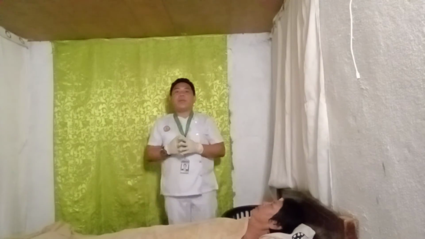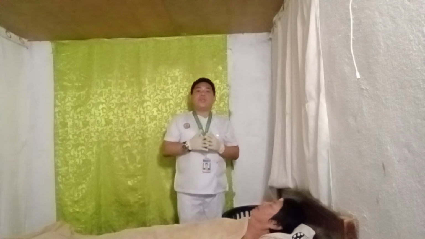Next is repeat the procedure on the client's other arm and hand near you. Rationale, washing first the arm and hand of the client away from the healthcare provider prevents contamination of dirt from the arm near to the client.